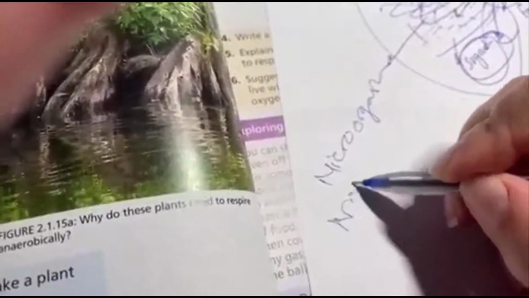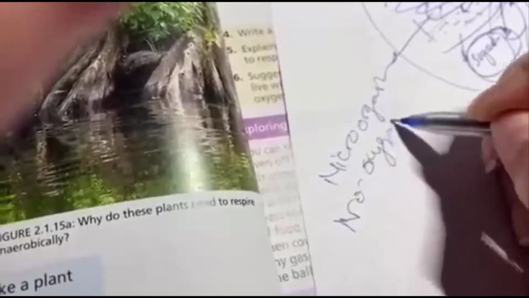There's another thing that you need to know, that these microorganisms grow when there is no oxygen, when they have a warm place and a moist place.